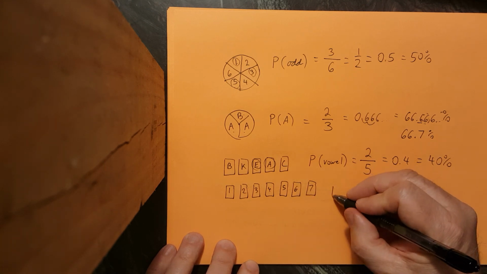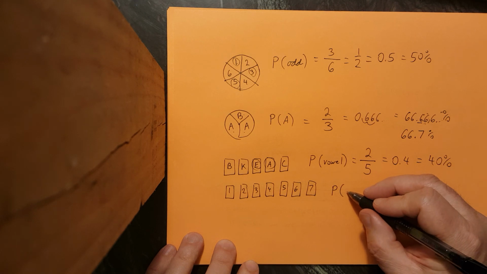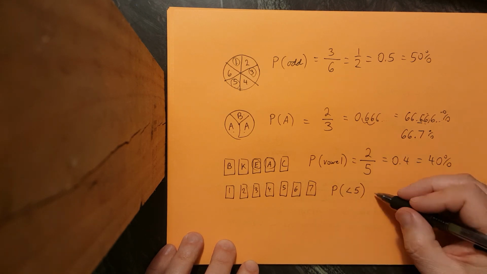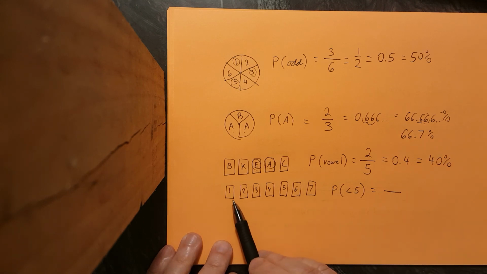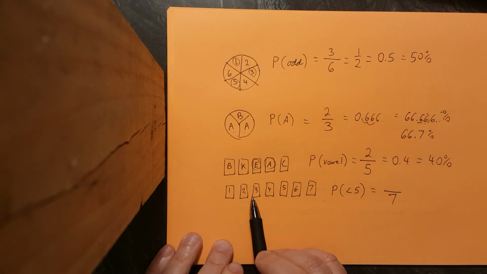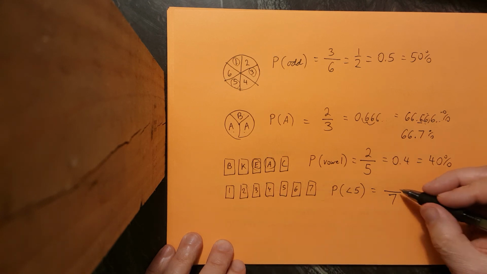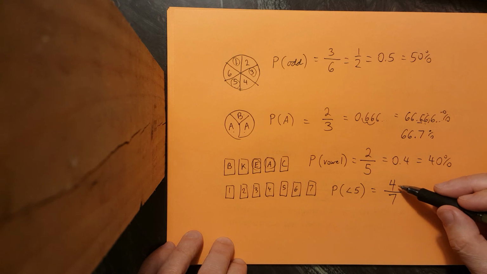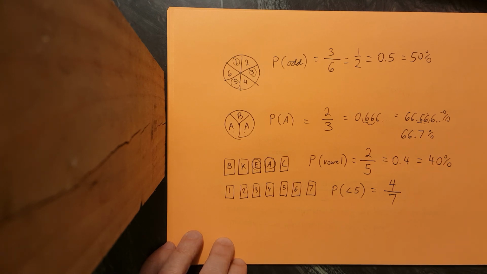They could say, what is the probability of less than 5? Again, there are 7 total possible outcomes. How many of them are less than 5? 1, 2, 3, 4. Not that one, because 5 is not less than 5. So 4/7. You could pop out your calculator to divide that to get it as a decimal and a fraction.